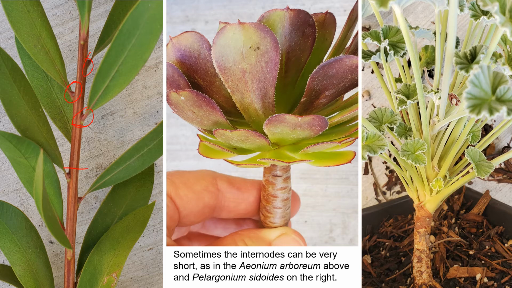The photo in the middle is of the succulent purple bush aeonium, whose leaves are arranged in a really dense rosette. The internodes here are barely 1 millimeter long, and we can only see them if we separate the leaves. The plant on the right is the South African herbaceous perennial Pelargonium sidoides, or South African pelargonium, which also has very short internodes. One of our skills as propagators is knowing where to make the cuts on plants with all of their differently sized internodes in order to make stem cuttings.